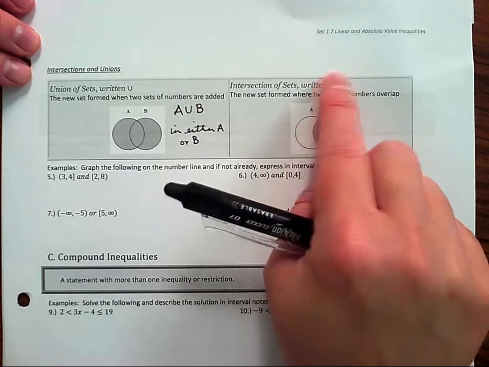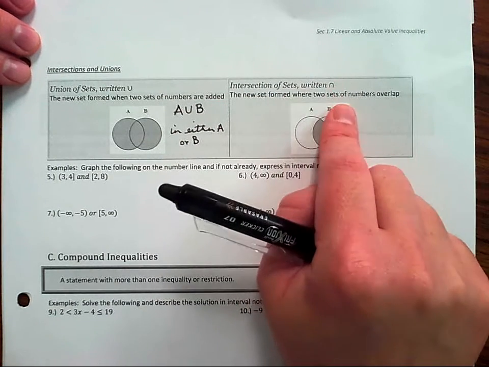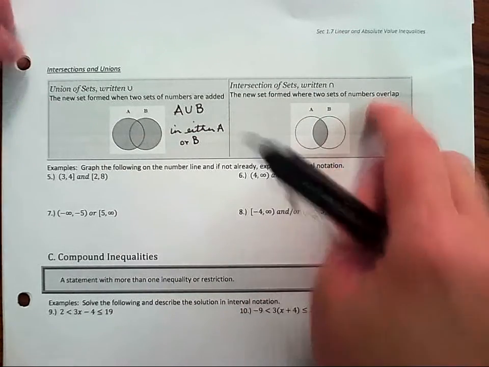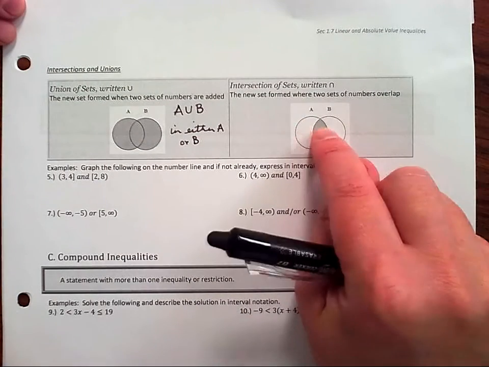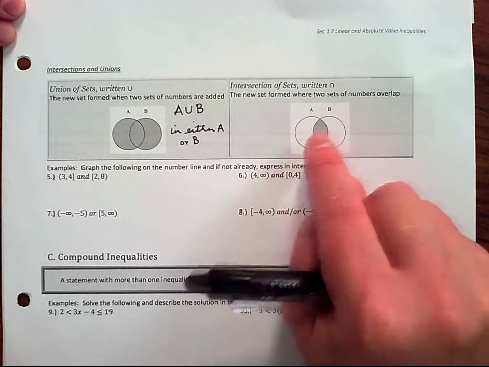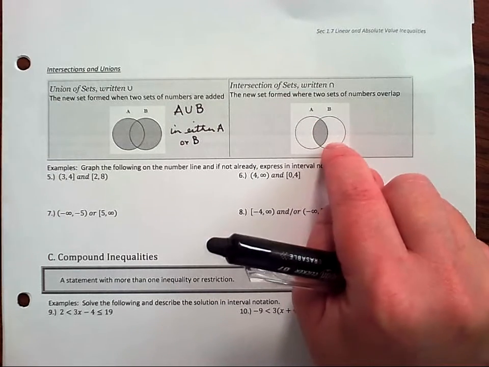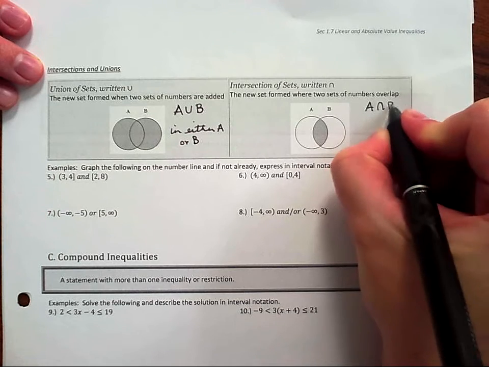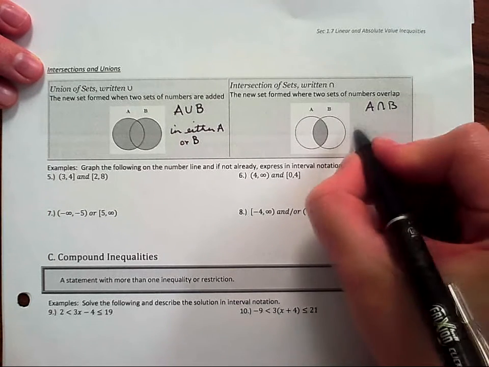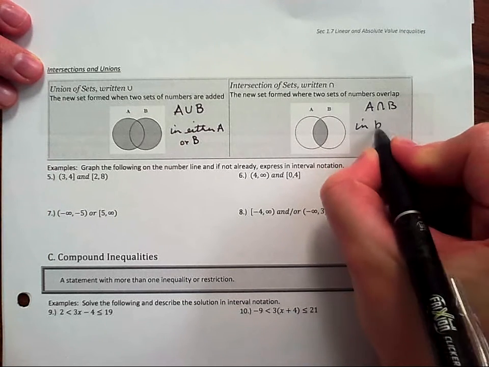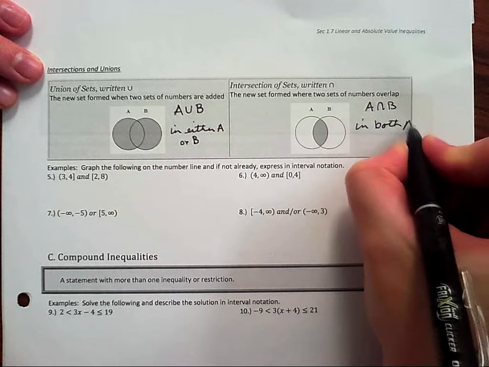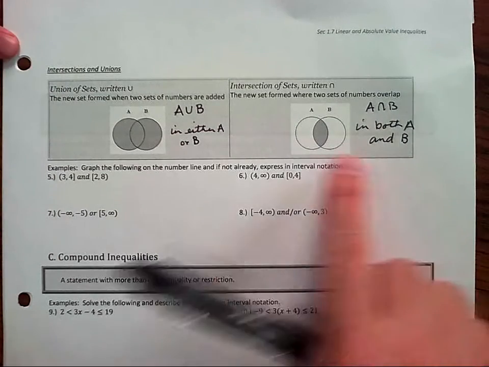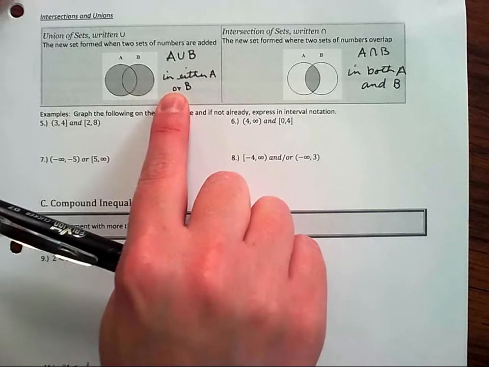Intersection of sets, written like an upside down U, is a new set formed when the two sets of numbers overlap. So see here I have set A in the circle, I have set B in the circle. This is where they're overlapping. So this would be A intersection B, and I can say that's what's in both A and B. So what's in both is the intersection, what's in either is the union.